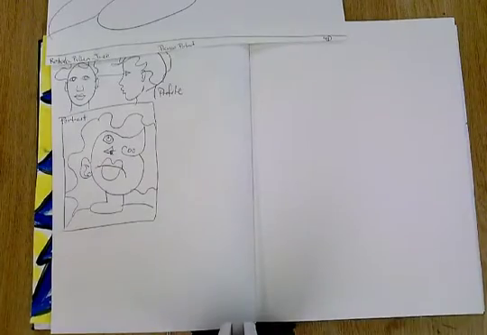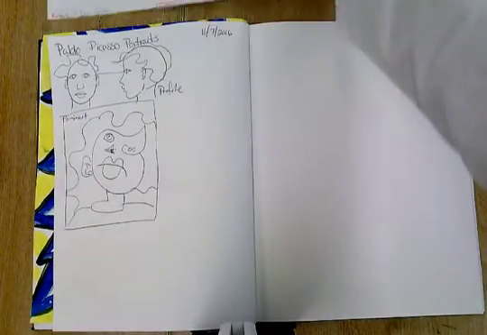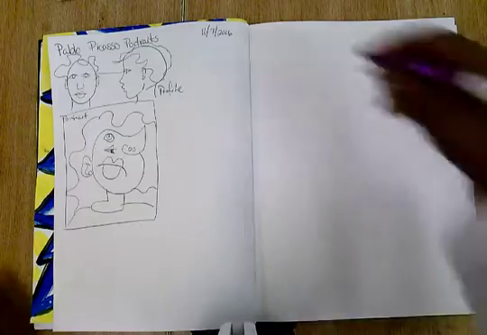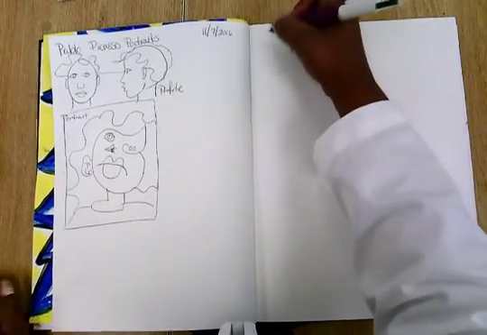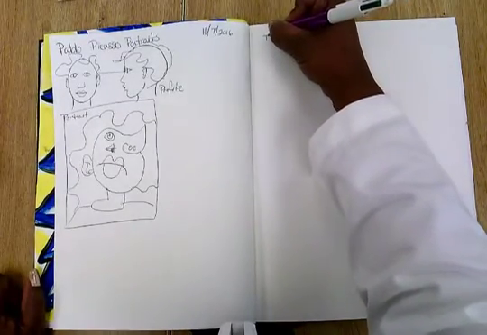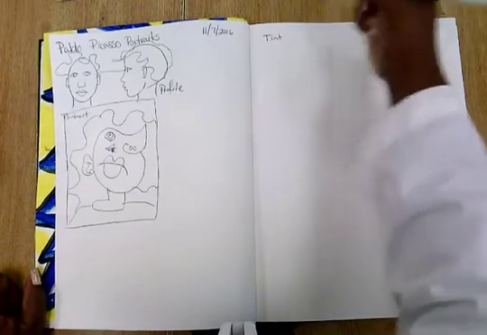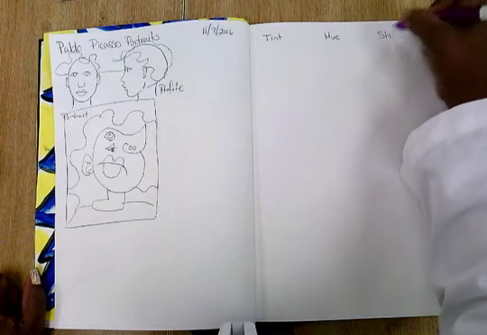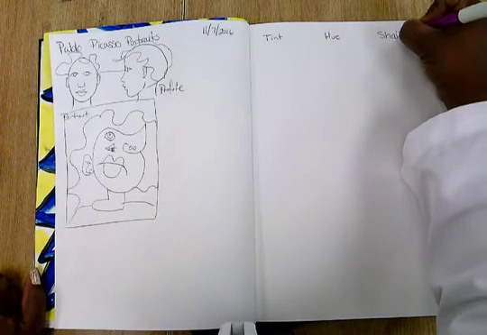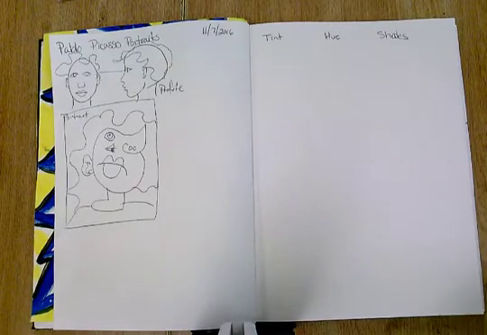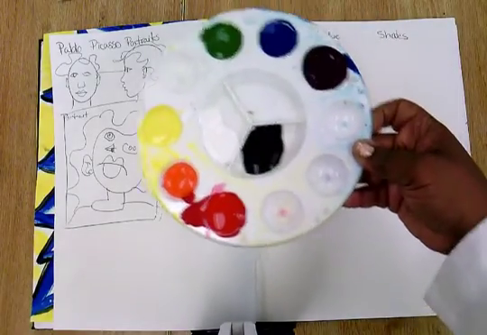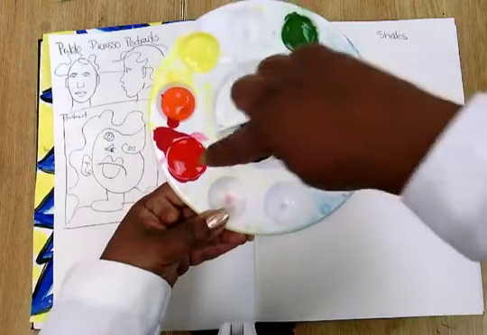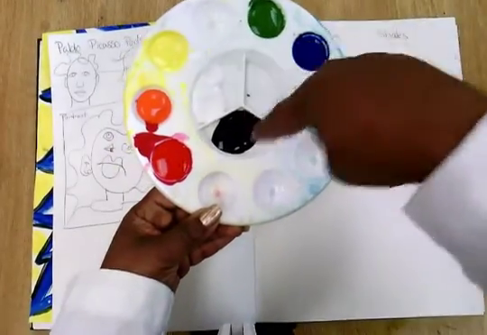After that, friends, you're going to begin painting on the opposite side of your paper to practice tints and shades. You're going to label the top of your paper tint. Well, actually, you're going to label tint, hue, and shades. Now, a hue is the main color, the primary color and secondary color, the most intense version of the color. In your palette, you have hues of red, orange, yellow, green, blue, and purple. You also have white and black.